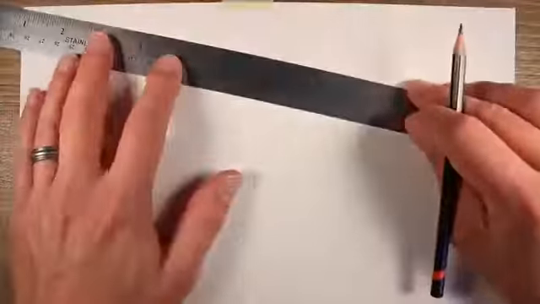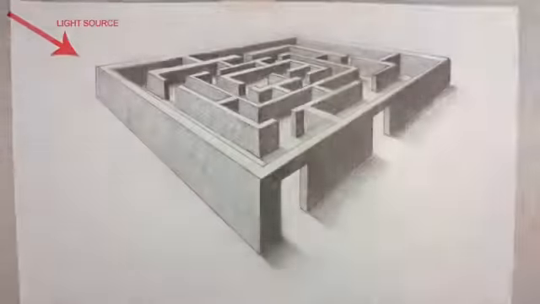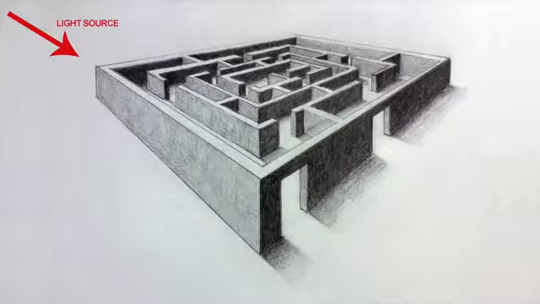Once you've got all your walls and openings drawn, you've got the basic structure for your maze in place. It's now time to think about the light and adding value. So we'll need to consider the light source, or the area in which light is originating from.